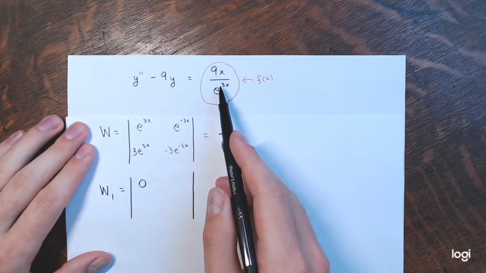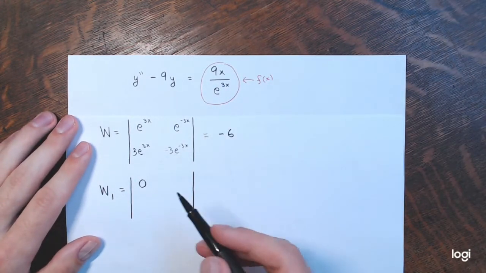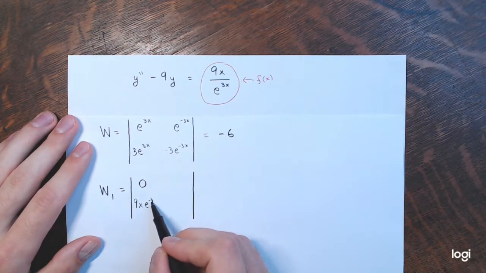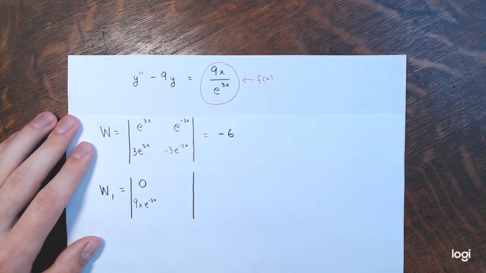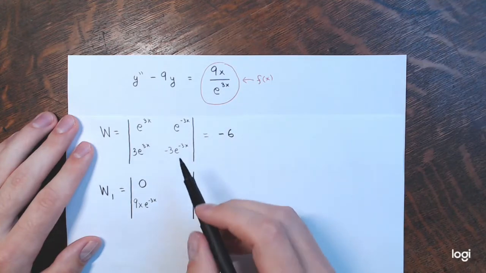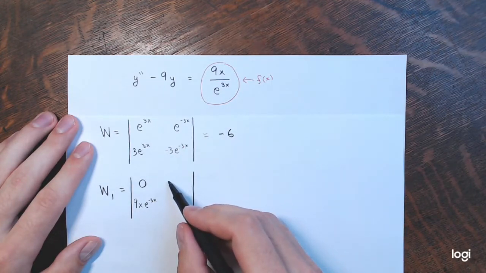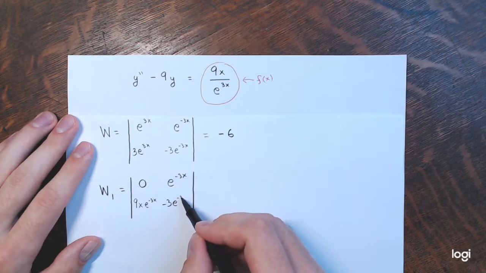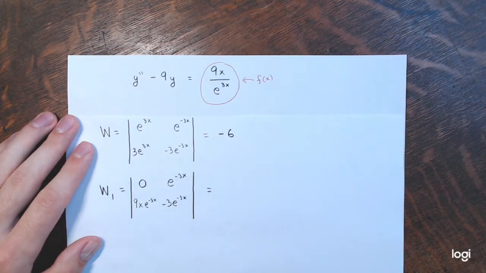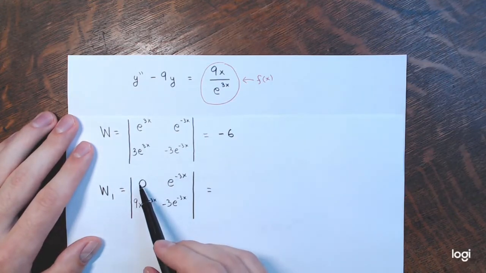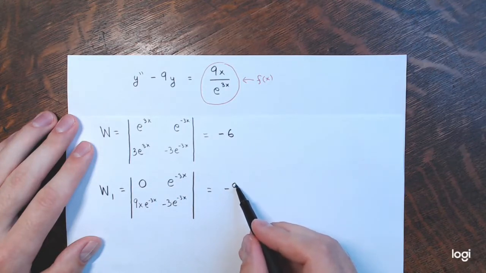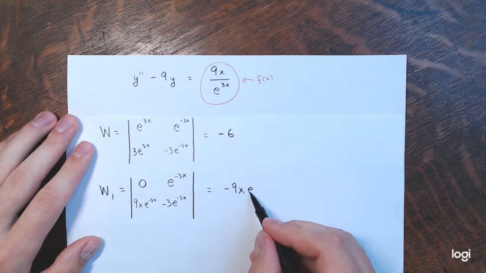Now instead of writing 9x divided by e to the 3x, I'm going to put 9x times e to the negative 3x, just to make it a little cleaner. That's this f of x here. And then the second column stays the same, e to the negative 3x, negative 3 e to the negative 3x. And this determinant is 0 minus 9x e to the negative 6x.